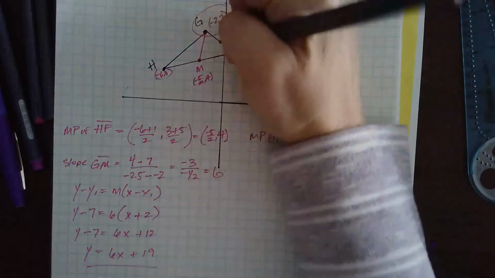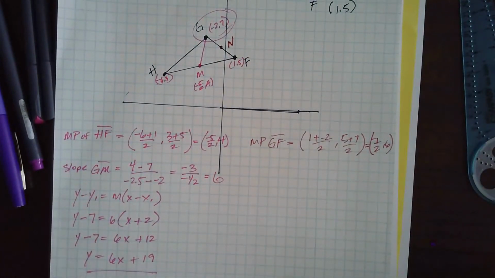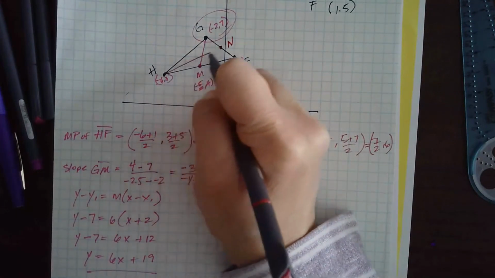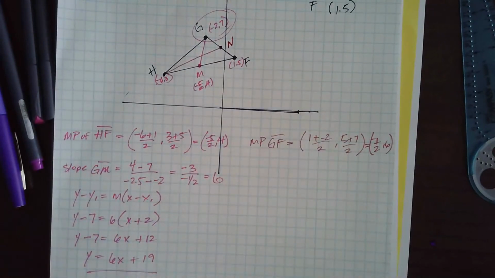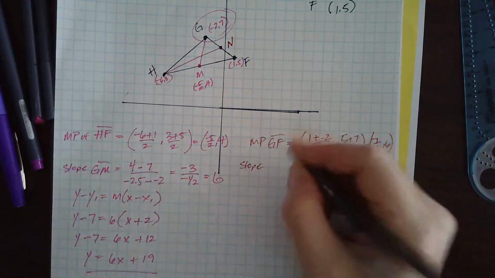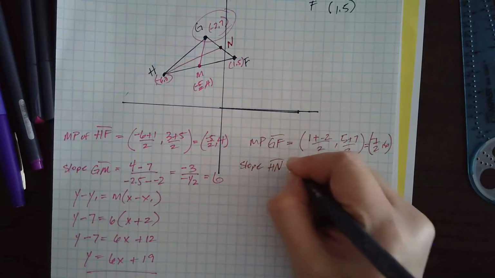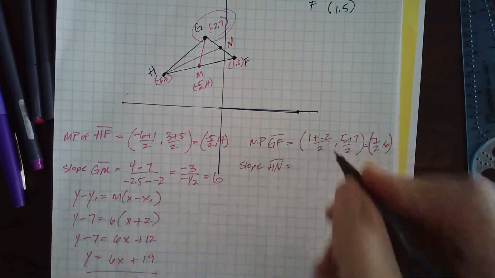All right, I'm going to call this N. No reason why, just calling it N. Now I'm going to find the equation of this median from H to N. Again, I'm just finding the equation of a line, so this is more back to Algebra 1. I'm going to start by finding the slope.